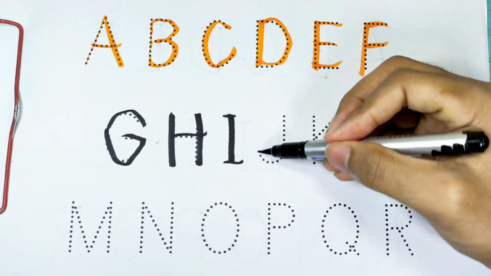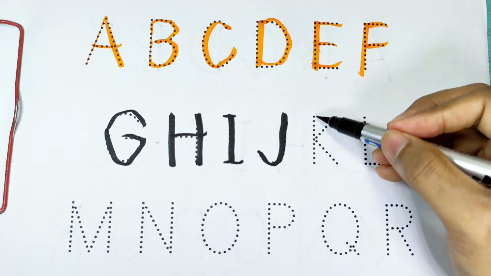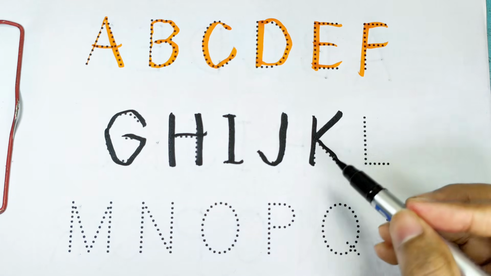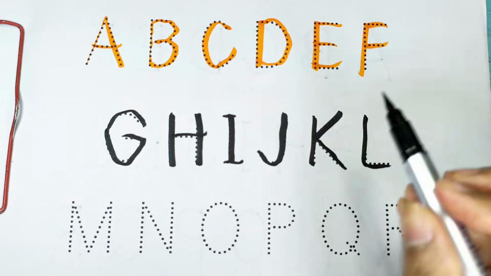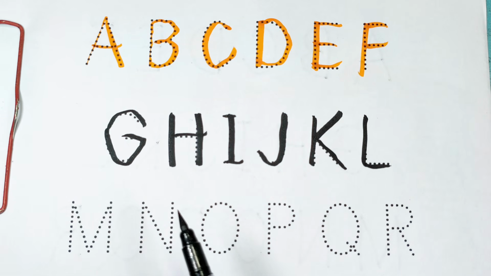I for ice, I for ice cream. J. The next one is K. Now we draw the alphabet of L. L for lemon. Now we draw the alphabet of M.